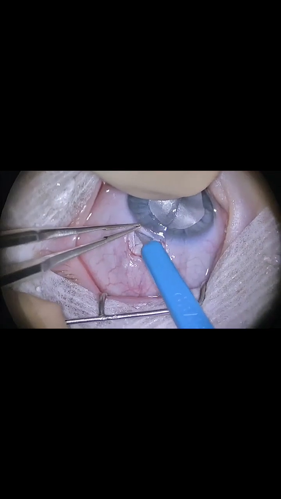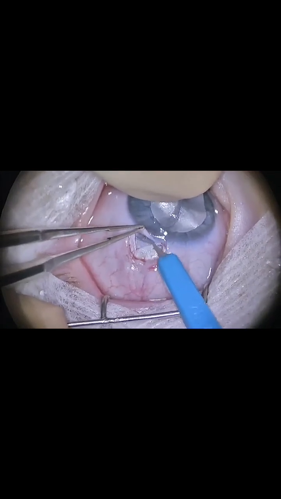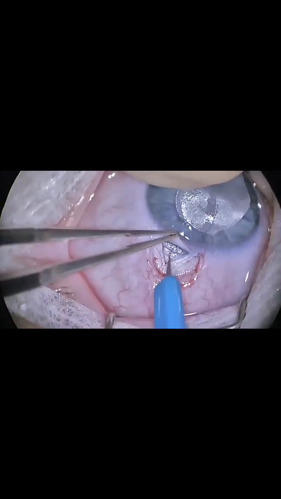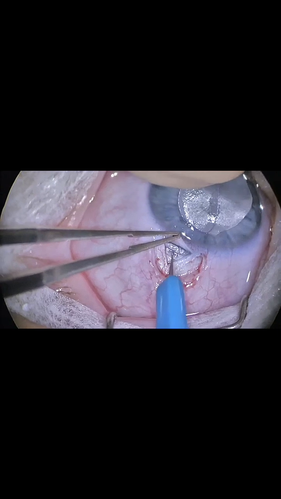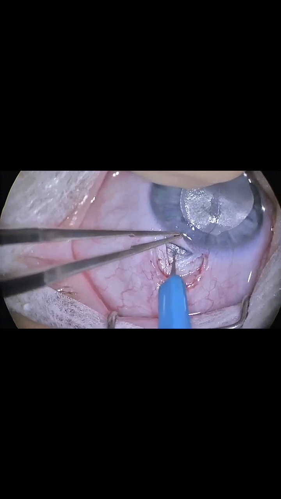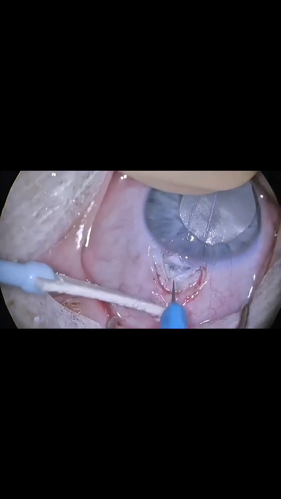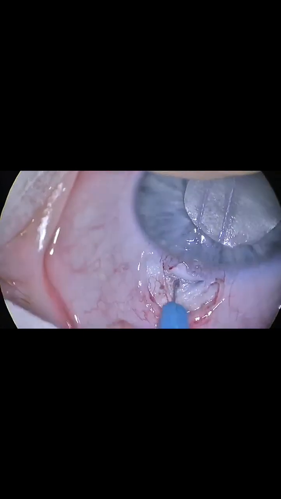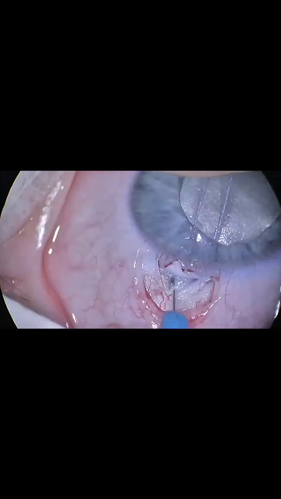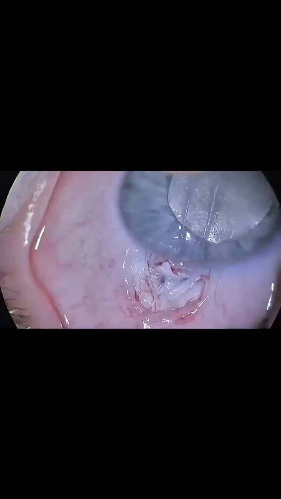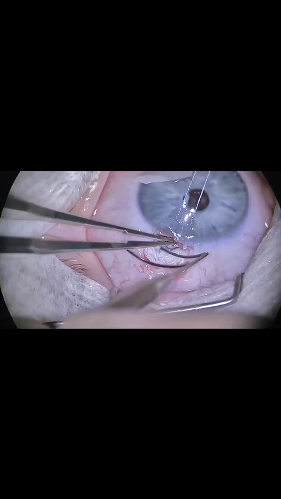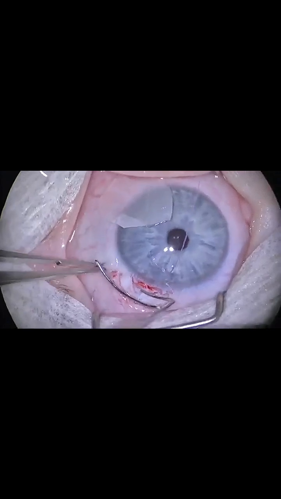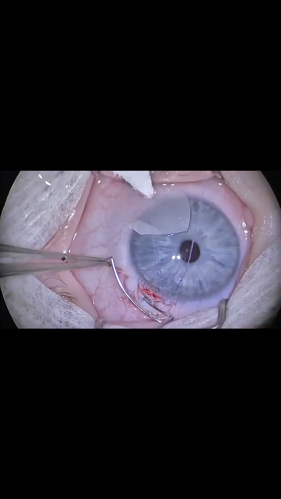Anteriorly, we are moving deeper to reveal Schlemm's canal. We then score posteriorly in a vertical fashion until we enter Schlemm's canal, which is noted by a slight flow of aqueous. The Harms trabeculotomy probe is then introduced in a left-facing manner. The probe is moved circumferentially along Schlemm's canal, which is visualized with the help of the external probe.